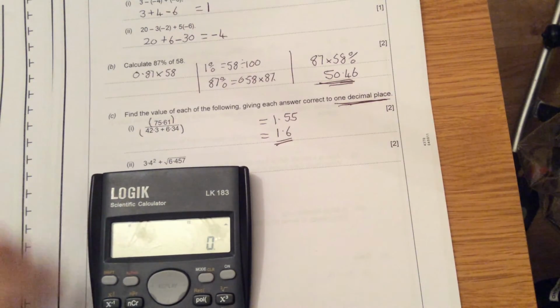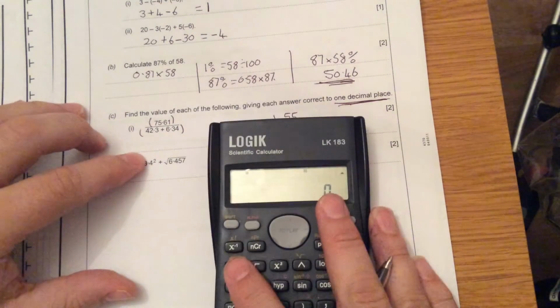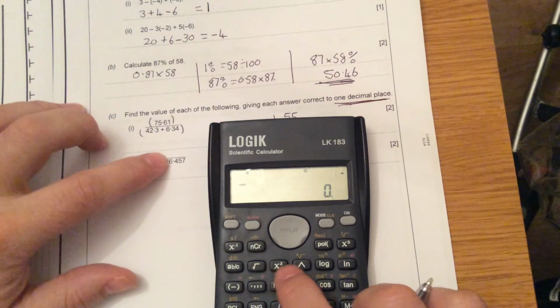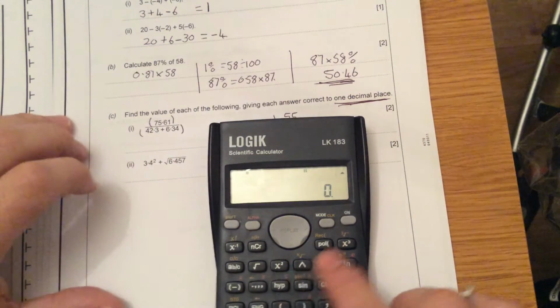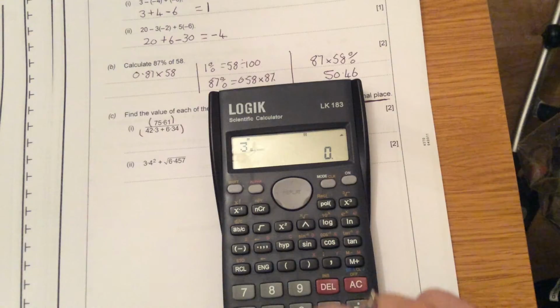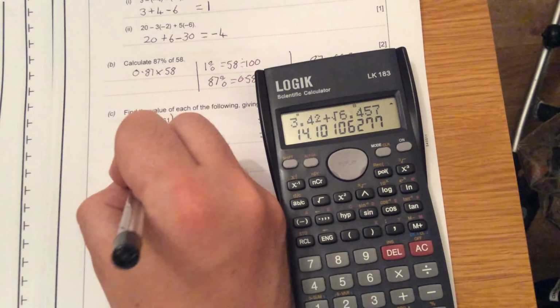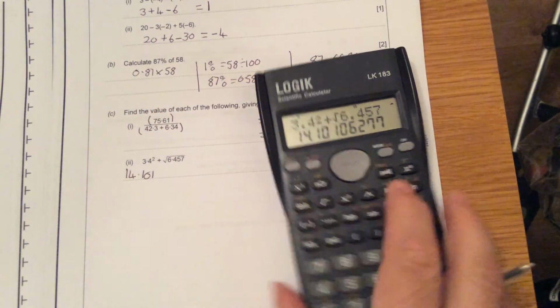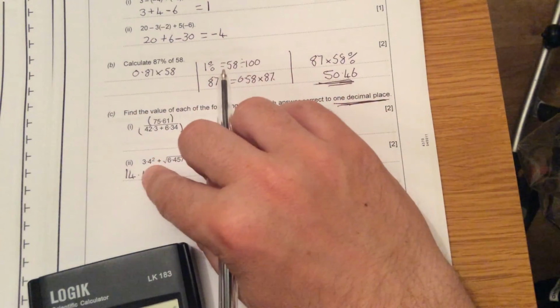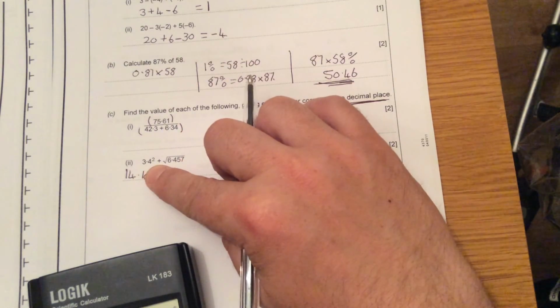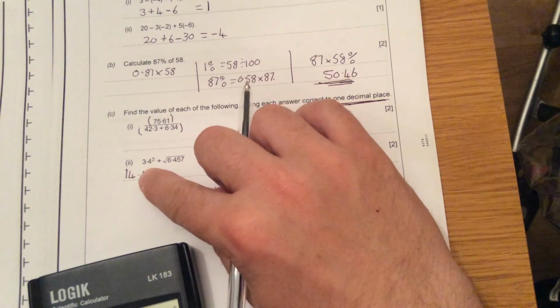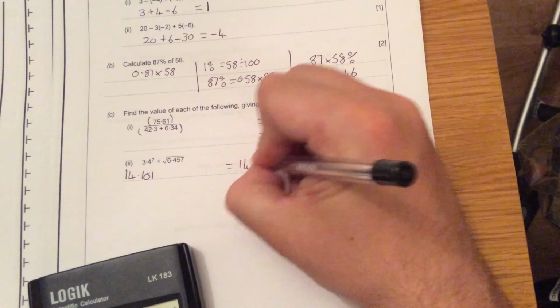The next question, 3.4 squared, and the squared is the x squared button, plus the square root of 6.457. So looking at 3.4 squared plus the square root of 6.457 equals, and this one comes up as 14.101, which to one decimal place is either 14.1 or 14.2. Because this is 0, which is lowest, it stays as 14.1.